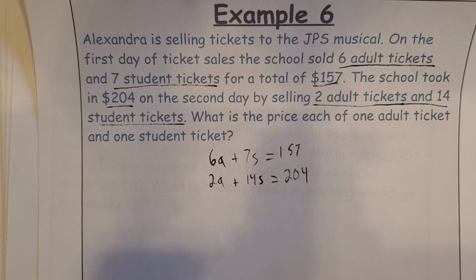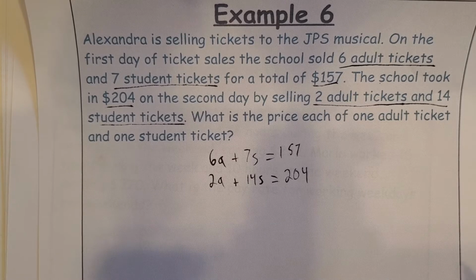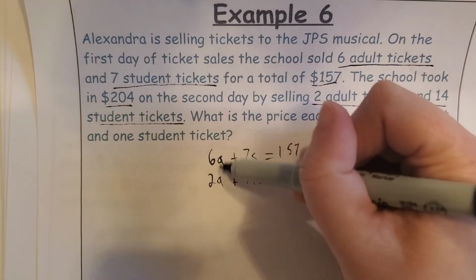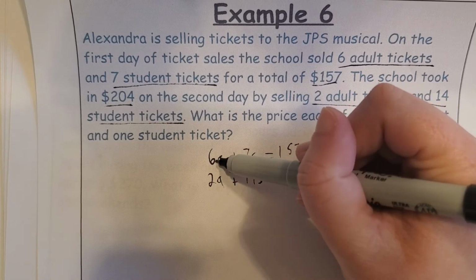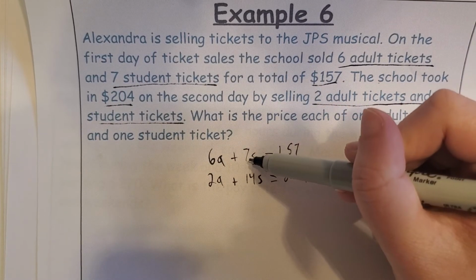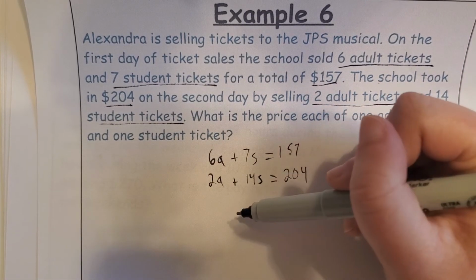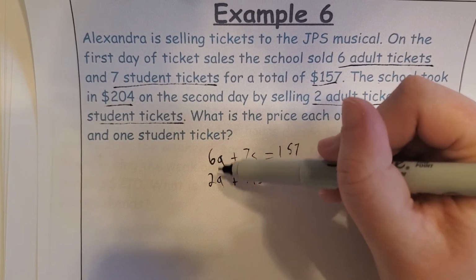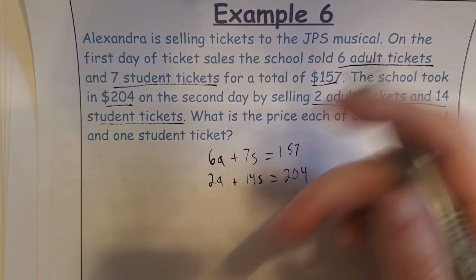And then we're going to solve this. This does look like something that can be solved easily using elimination. And let's eliminate A, because the least common multiple of 2 and 6 is 6, which is smaller than the least common multiple of 7 and 14. That's 14. So we'll go with A. We already have 6A, so we want this to be a negative 6A. 2 times what is negative 6?